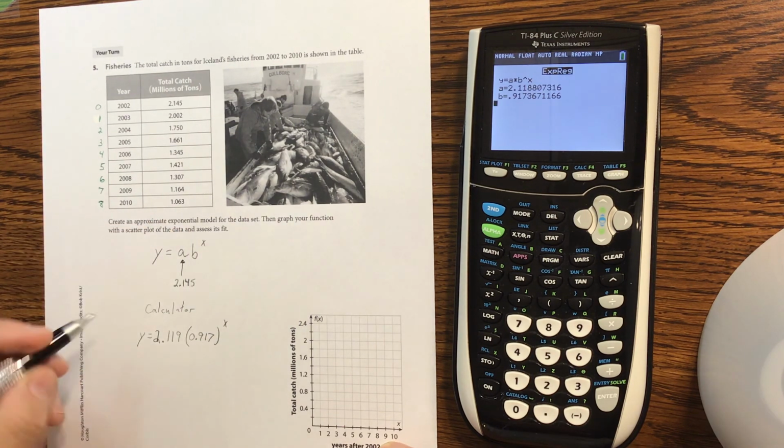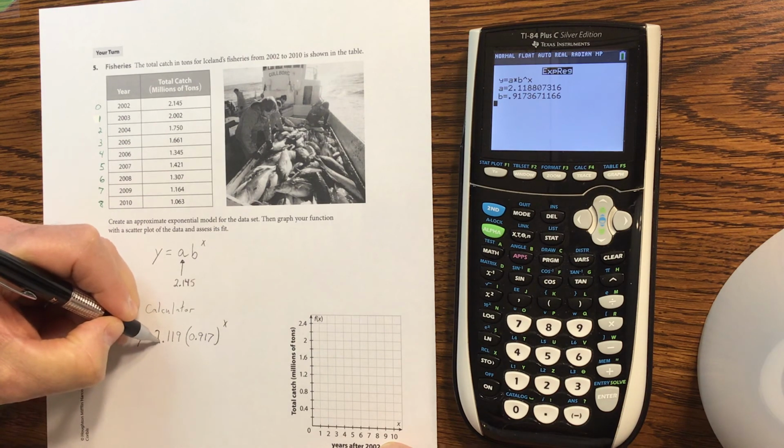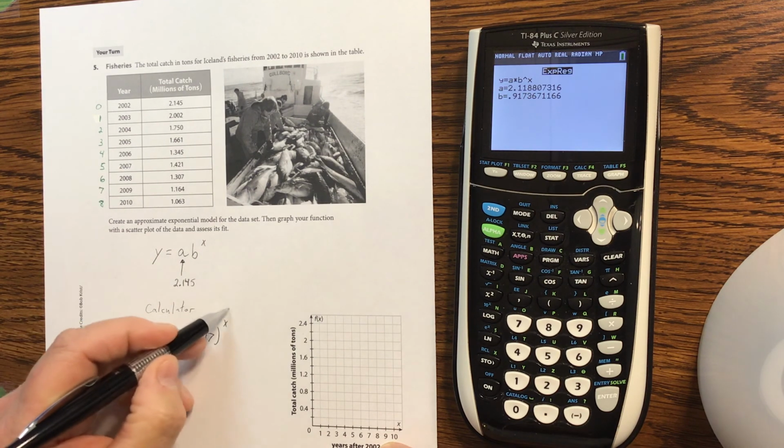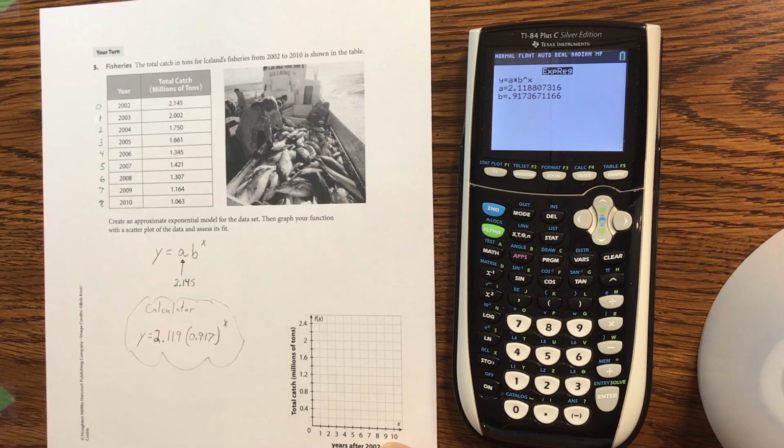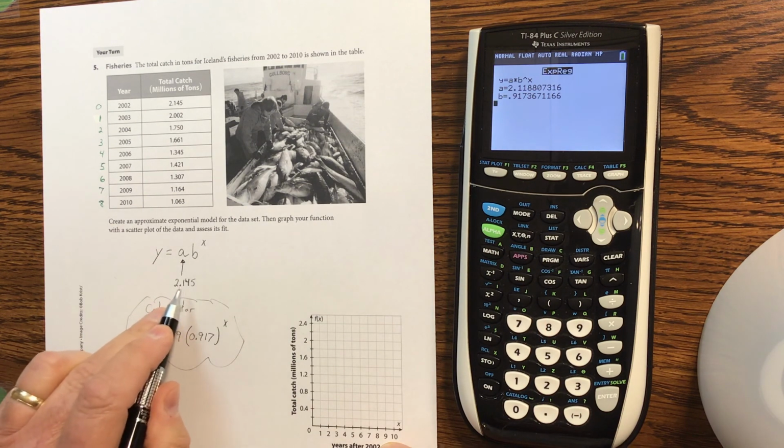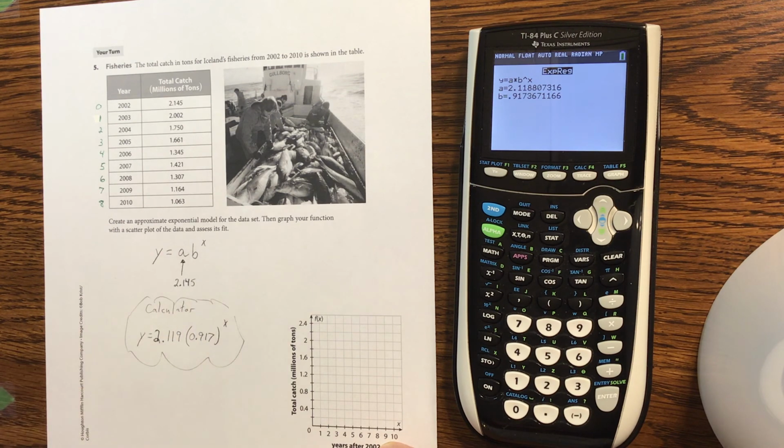And there is your exponential function using the calculator. Now remember now, over here it's going to be a little bit different. It's going to be a whole lot different because we're doing approximation.